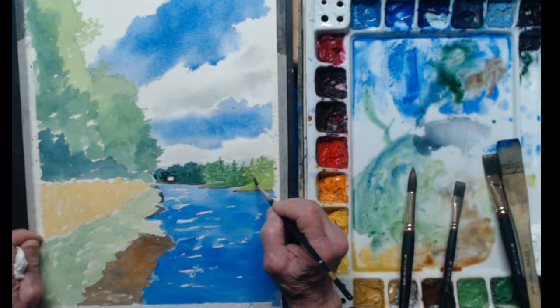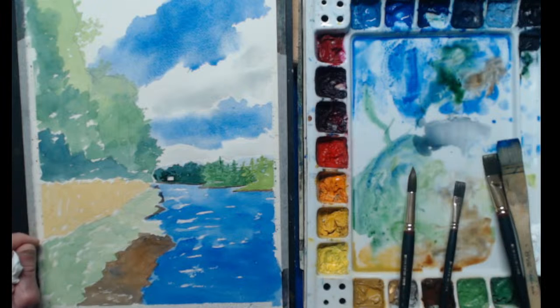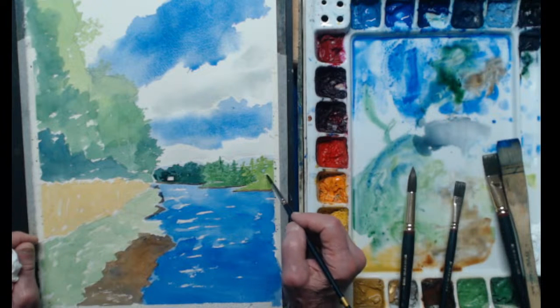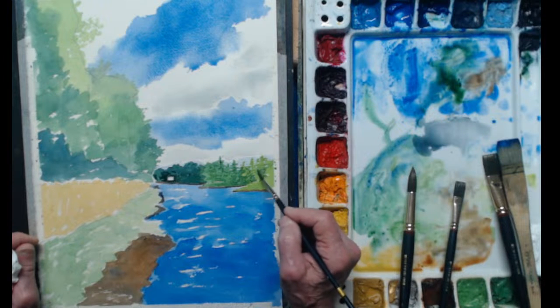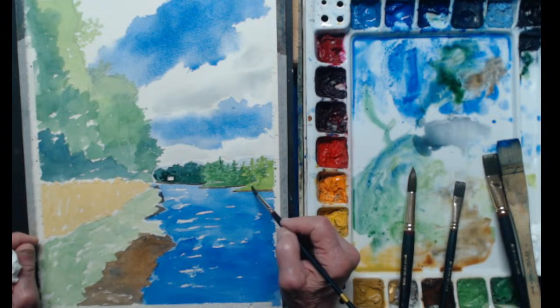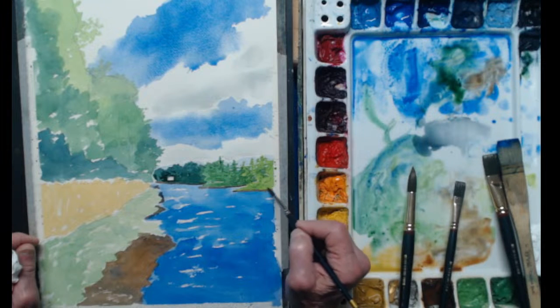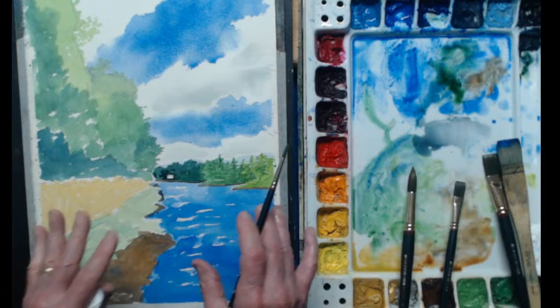Separate this tree area here and behind that one, leave some of the light showing. And put little darks and lights in here to break this up just a touch. Okay, let that dry on its own now.